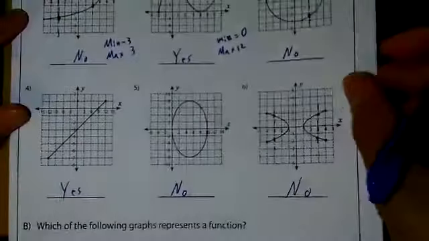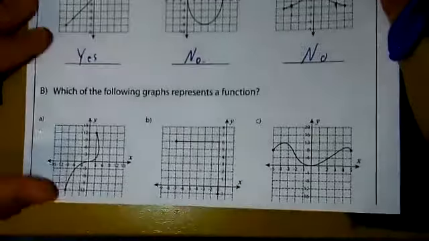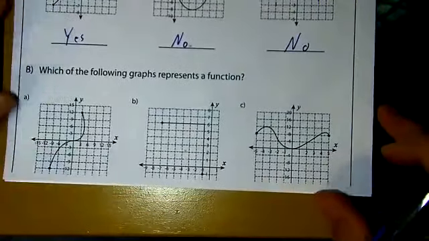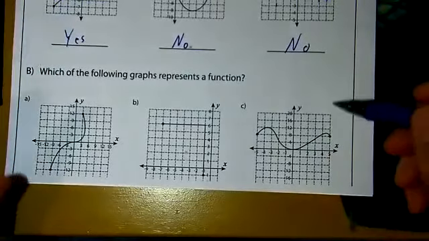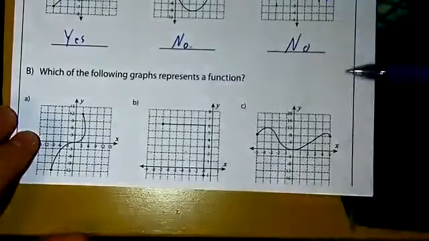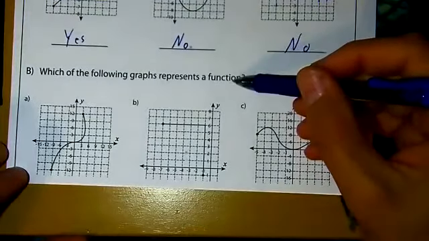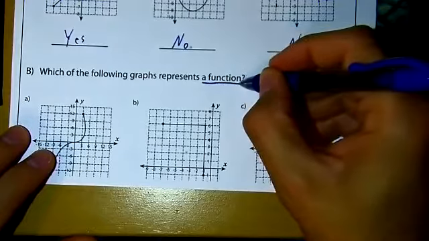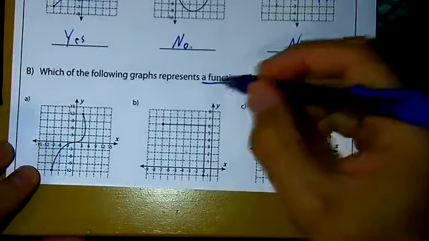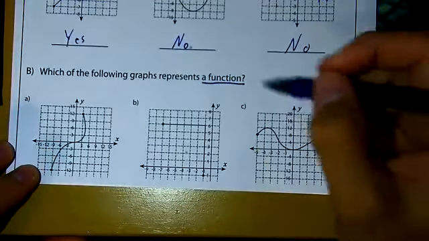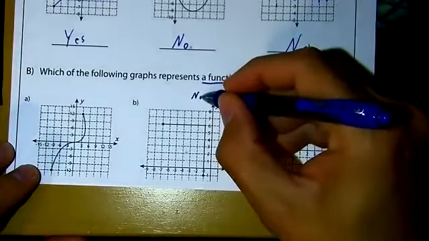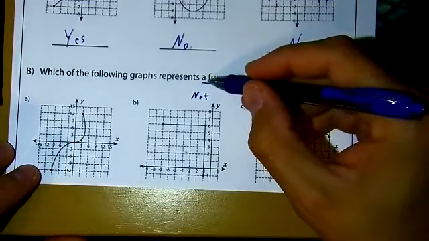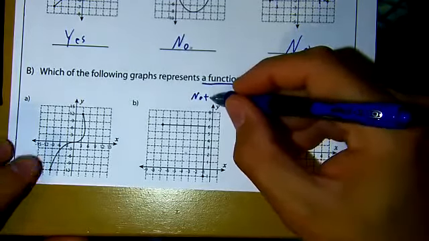Now this is more like what a GED question is going to be. And I'm sorry that this cuts off when I print it. I don't know if it'll cut off on your computer or not. So this one says, which of the following graphs represents a function? Now, be very careful when reading these questions, because if I added one word in there, it would change the answer. If I added not a function. So make sure they're asking which one is a function or which one is not a function.